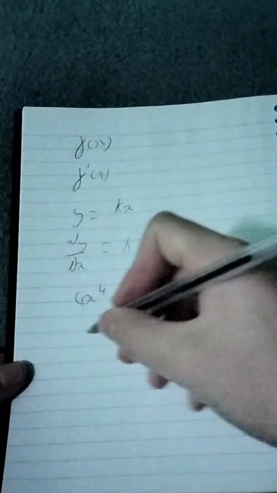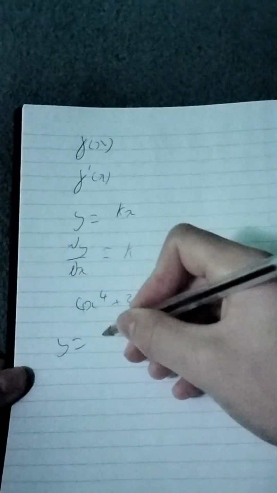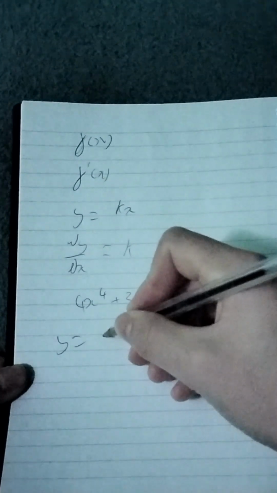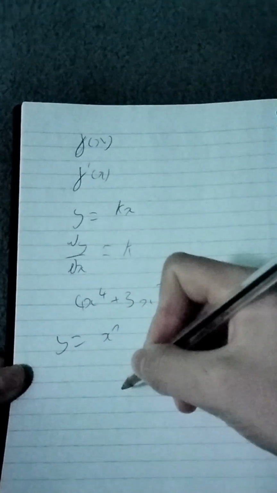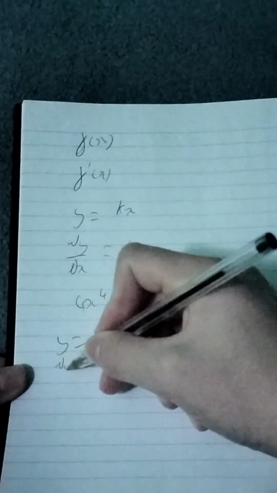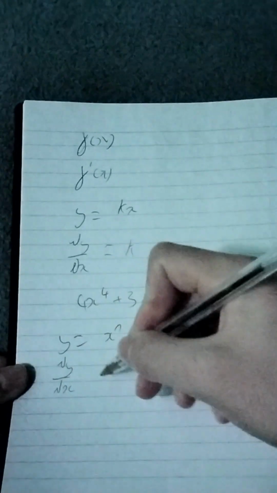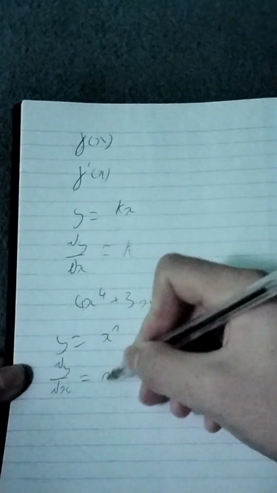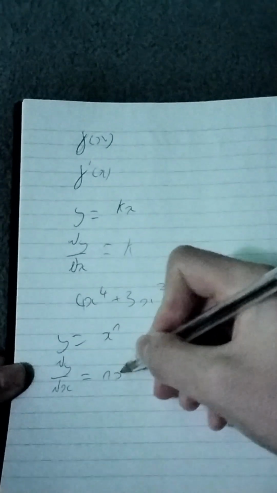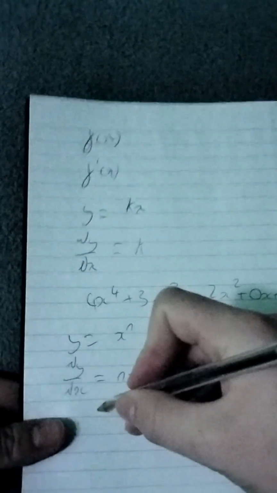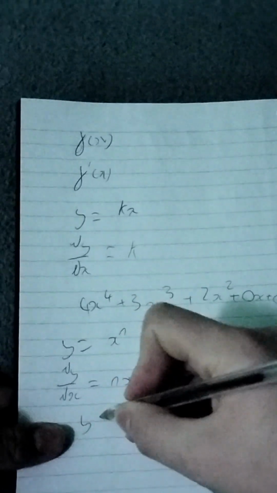Right? Now the rule here is that if y is equal to x to the n, dy by dx is equal to n times x to the n minus 1. As an example, y equals x cubed.